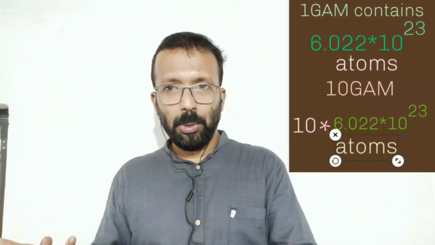So 140 gram nitrogen means 10 GAM. 10 GAM is equivalent to 10 into 6.022 into 10 raised to 23 atoms. So all are connected with each other. 1 GAM, 6.022 into 10 raised to 23 atoms, gram atomic mass.